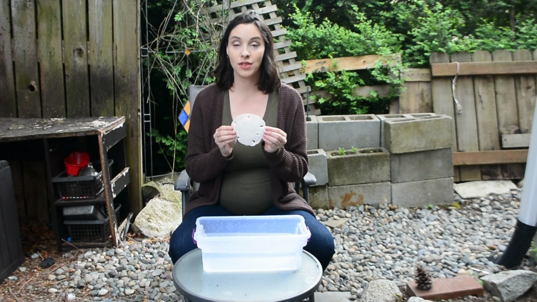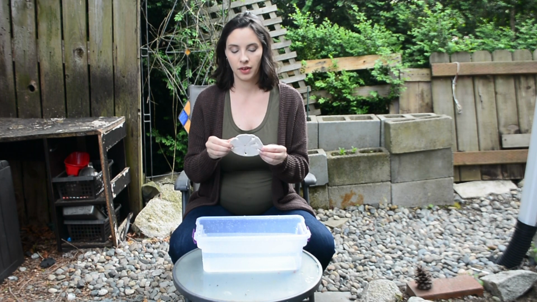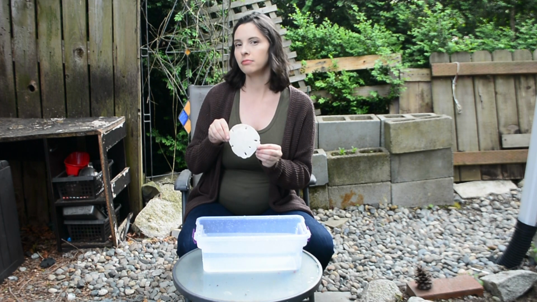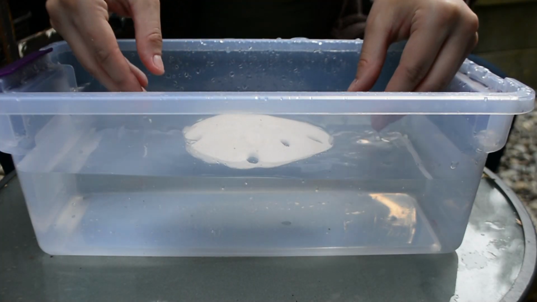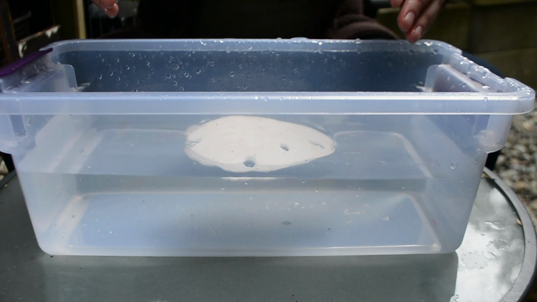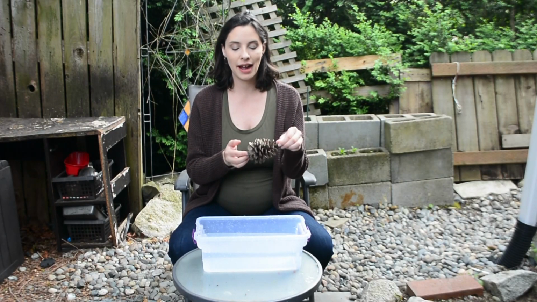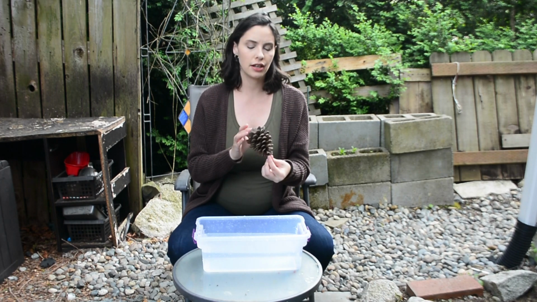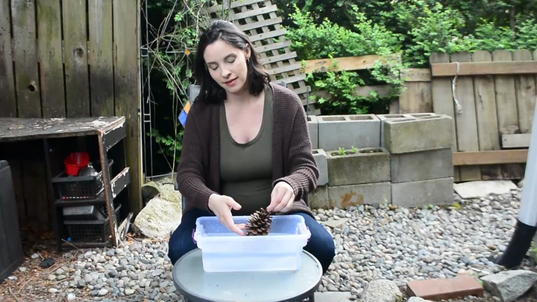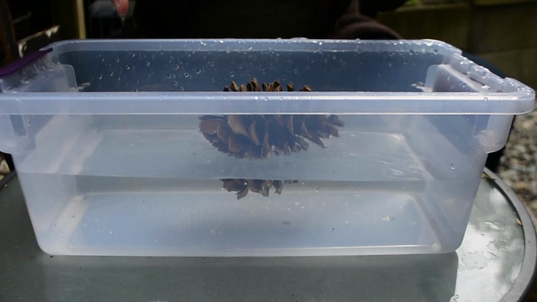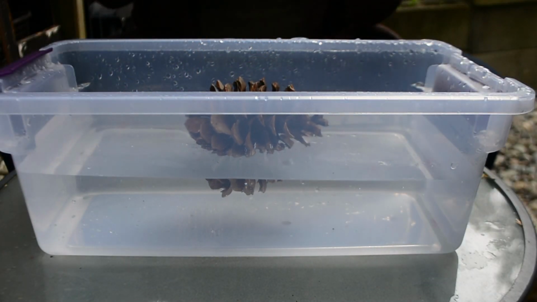Up next I have this sand dollar. Sink or float? Sand dollar floats. Here we have a pine cone. What do you think, sink or float? Let's test it. The pine cone also floats.